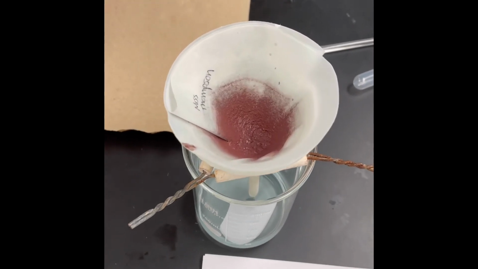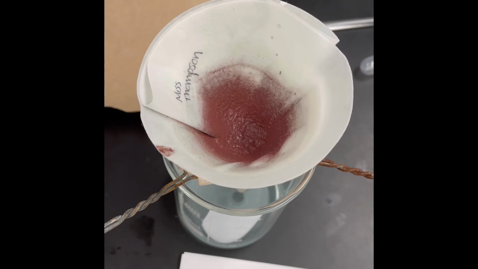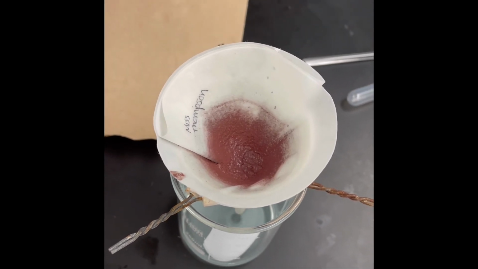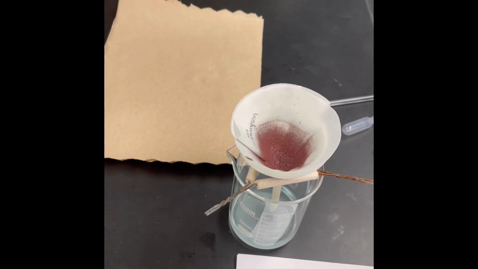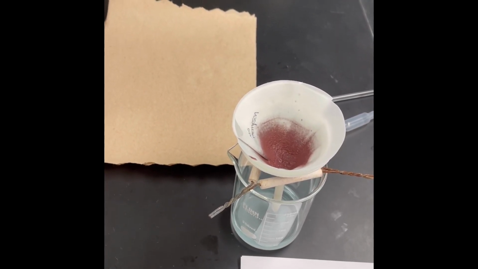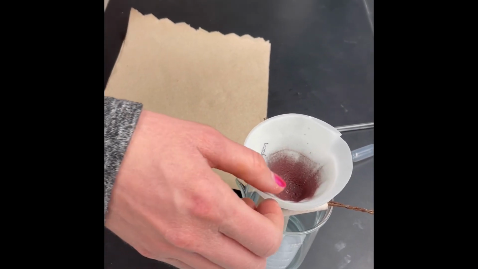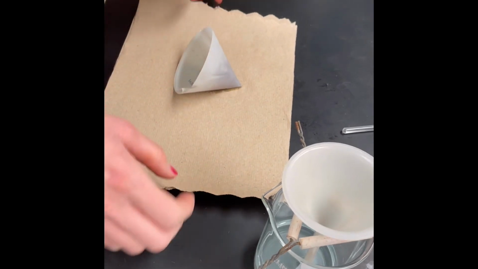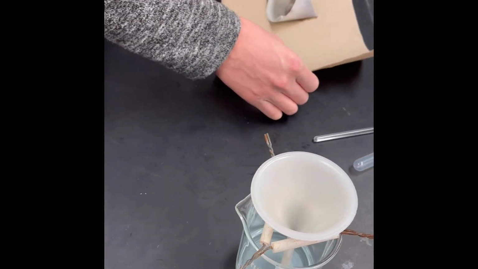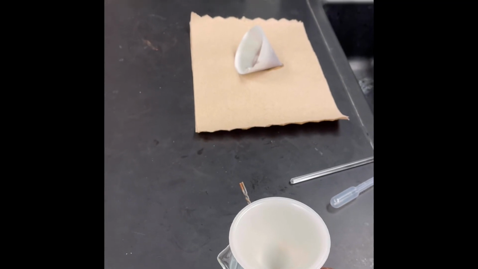Alright, as you can see, our filtration is over. We only see copper on the filter paper. This is a wet filter paper that we have to now set aside to dry, and then we are going to come back tomorrow and mass this filter paper. We will weigh this filter paper on day 2.